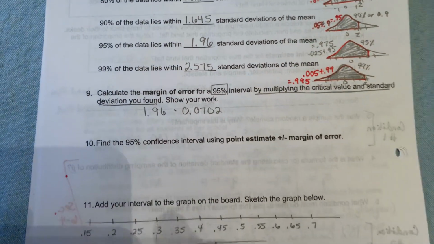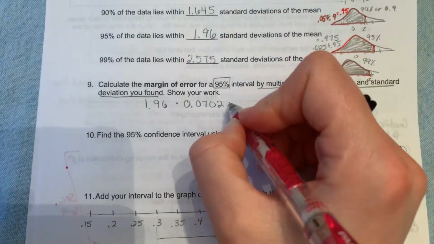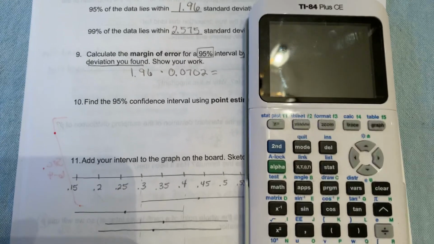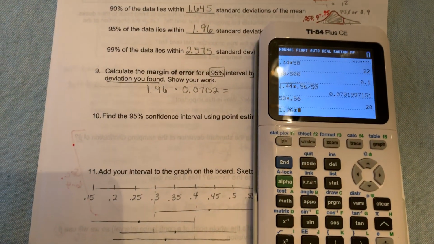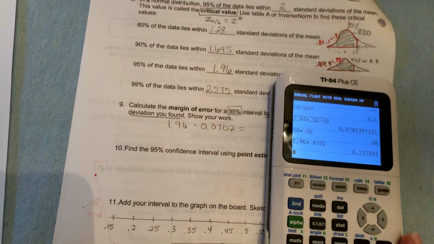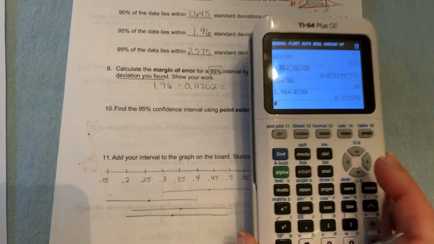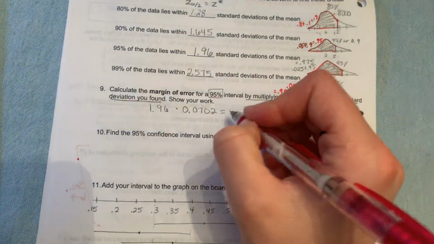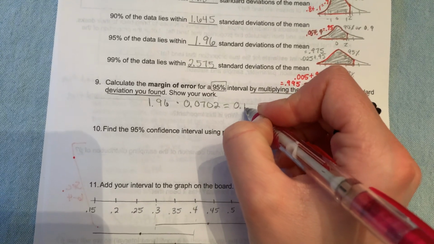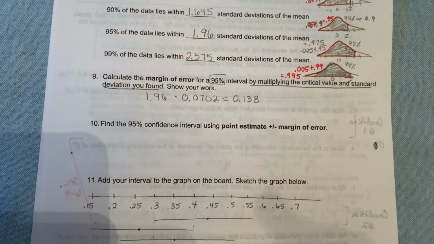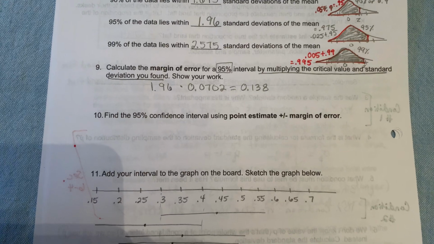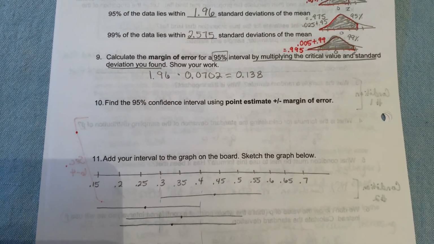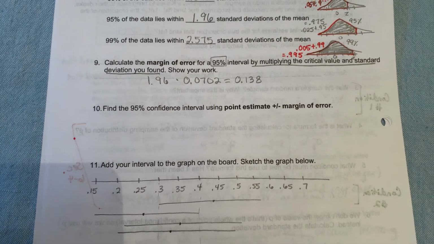0.0702. Okay, so if we multiply that out, let's check that out real quick. 1.96 times 0.0702, I get 0.13759. I'm going to round that to just 3 decimal places, let's say, so 0.138. Okay, now it's saying find the 95% confidence interval using point estimate plus or minus margin of error.